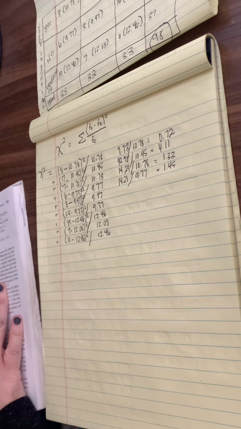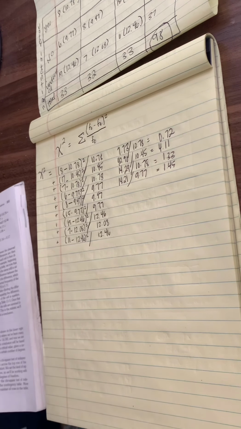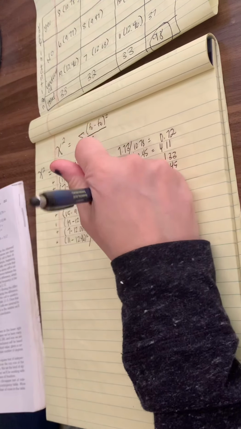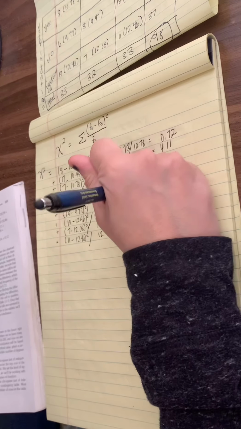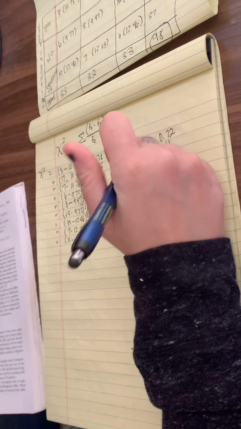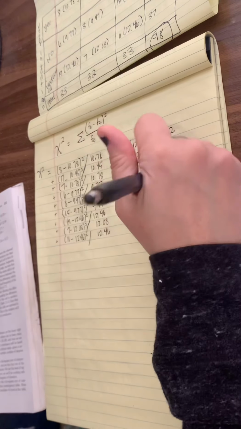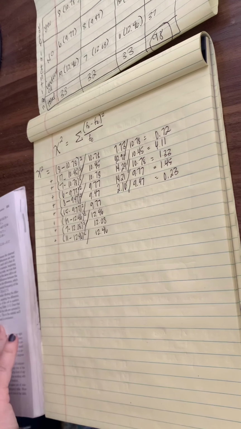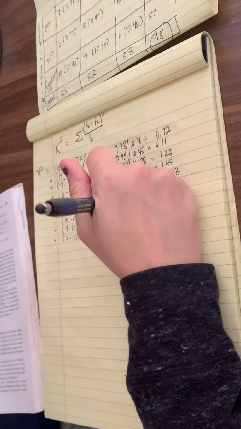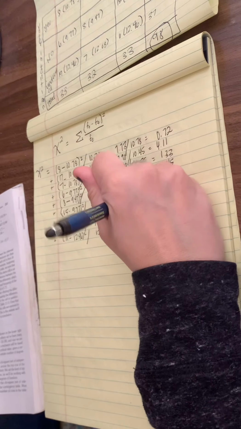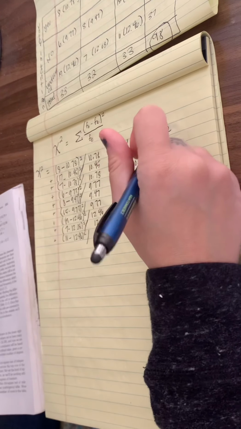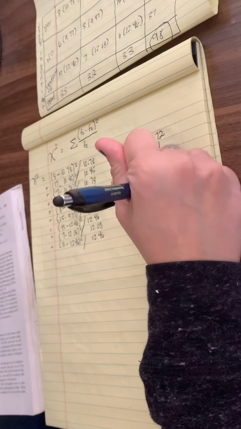Next, 8 minus 9.47 squared gives us 2.16 divided by 9.47 gives us 0.23. Next, 15 minus 9.77 squared gives us 27.35 divided by 9.77 gives us 2.80.